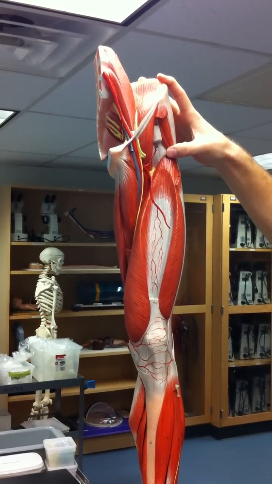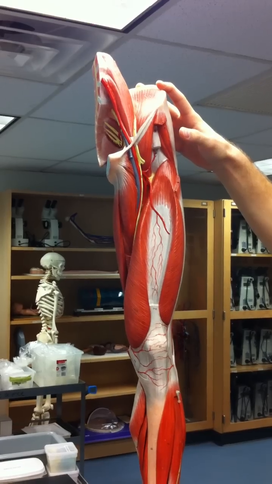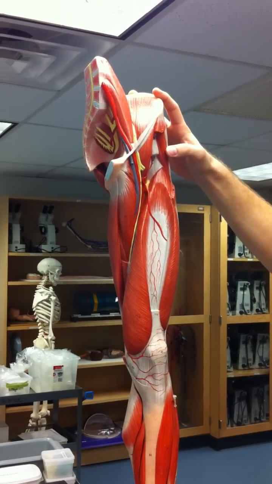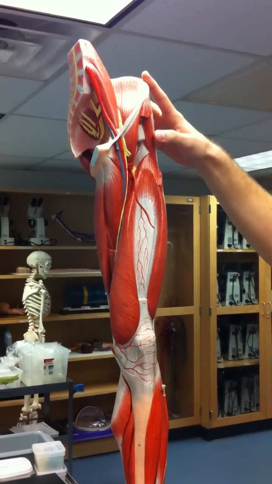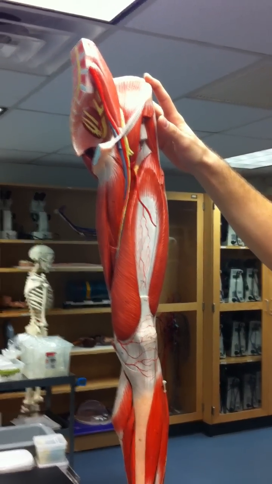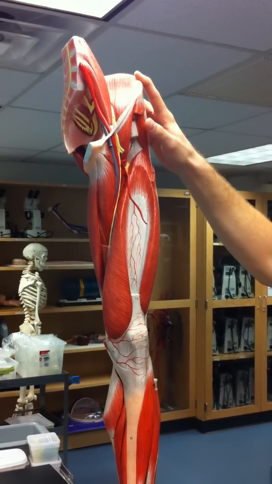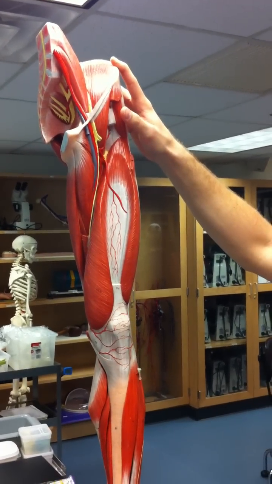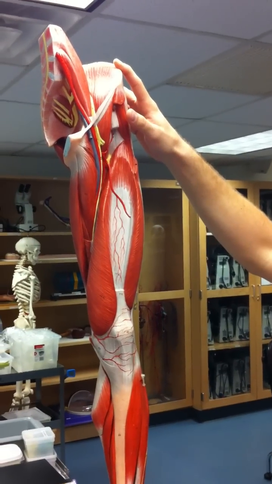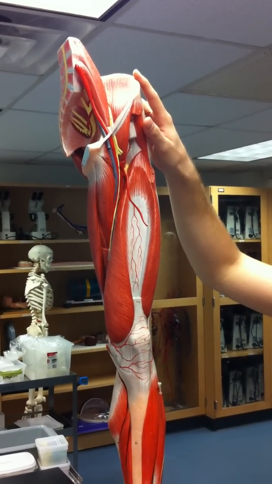Medialis, origin is the linea aspera of the femur, and insertion is the tibial tuberosity. And vastus intermedius is behind the two that also extends the leg. The origin is the lateral surface of the femur and the linea aspera, insertion tibial tuberosity.